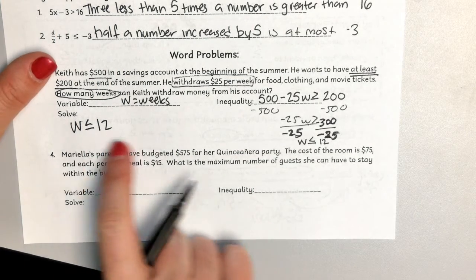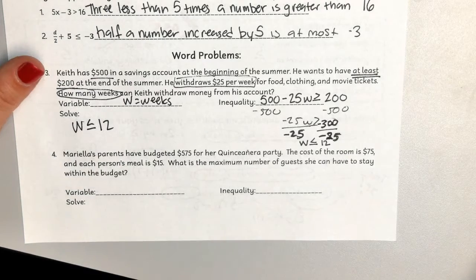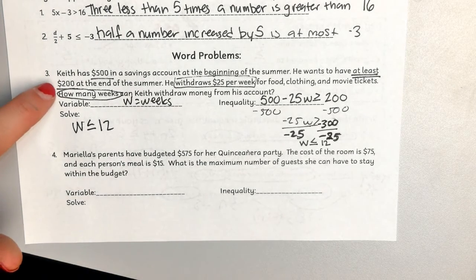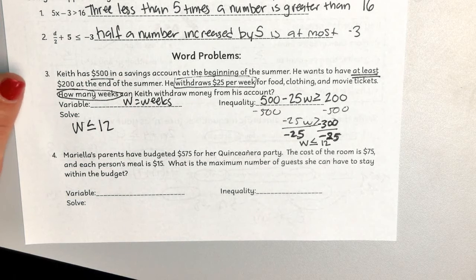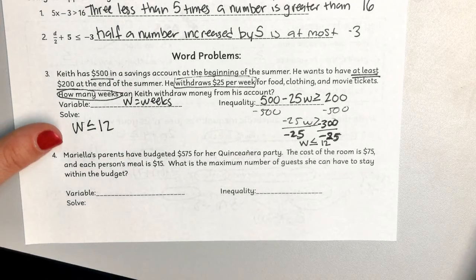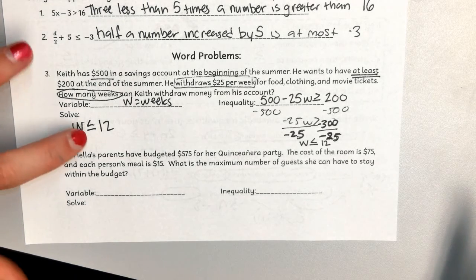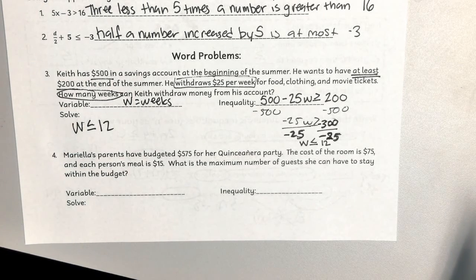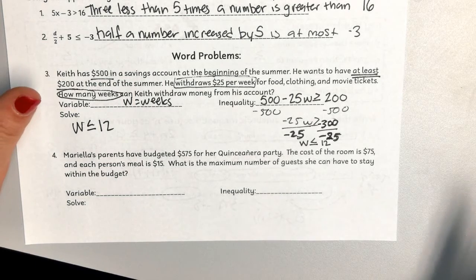So this makes sense. The fewer number of weeks you take out money, the more money you have in his account, and he wants to make sure he has enough money at the end of his account for rent or whatever. So with your inequality sign, check and make sure that that inequality sign makes sense for the solution.